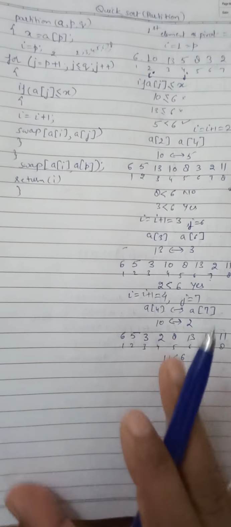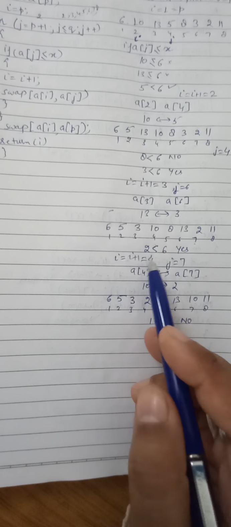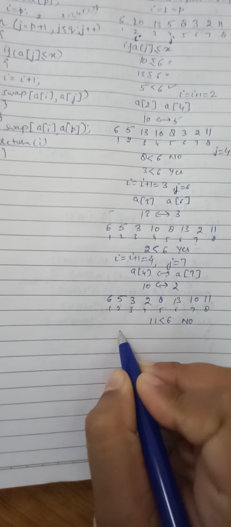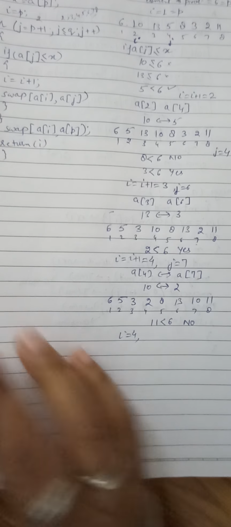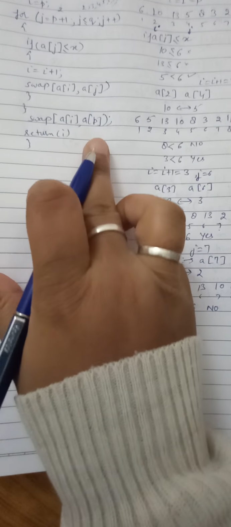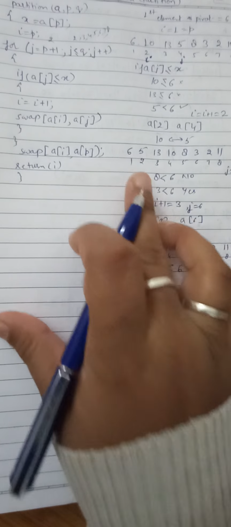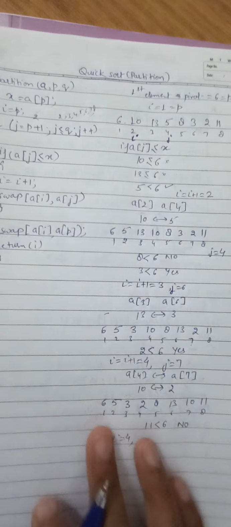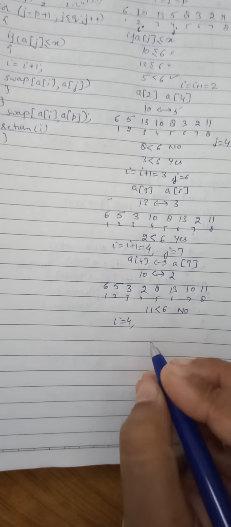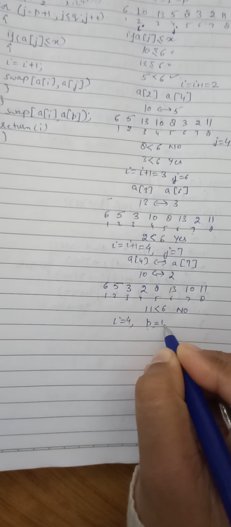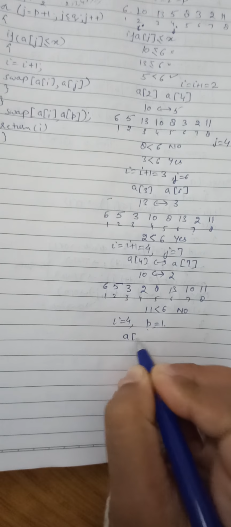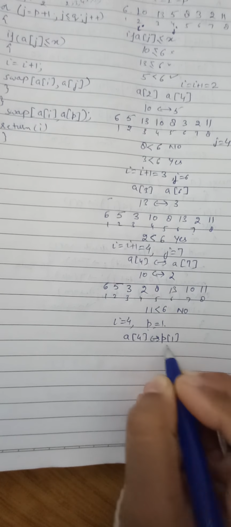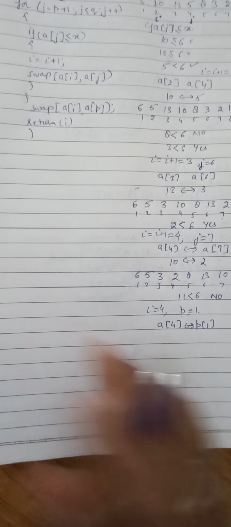What is the position of I now? From here we can see I is at the 4th position. And A[P] means the pivot element, which we supposed initially, is at the 1st position. So now we will swap A4, that is A[I], with the pivot element.